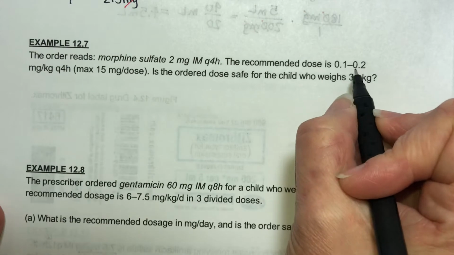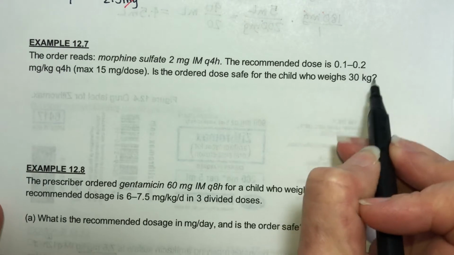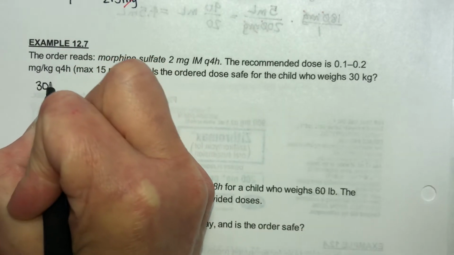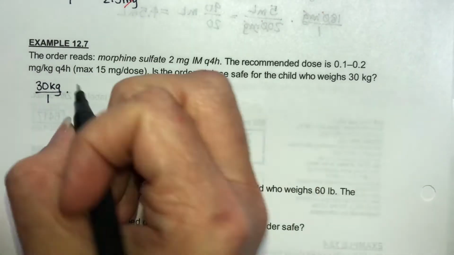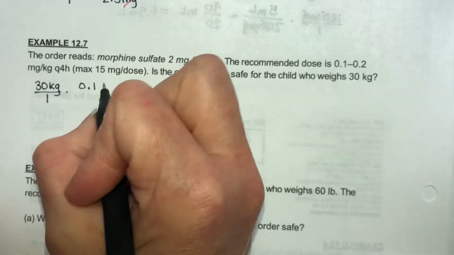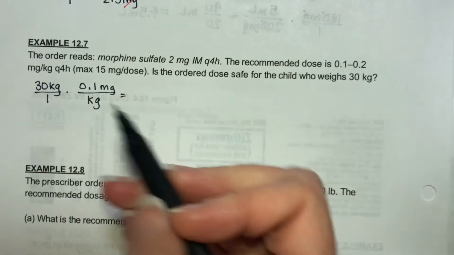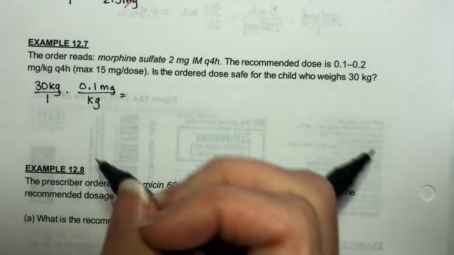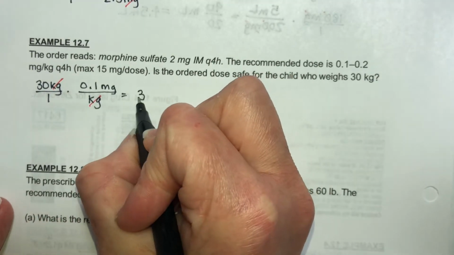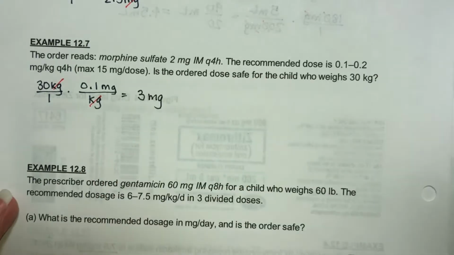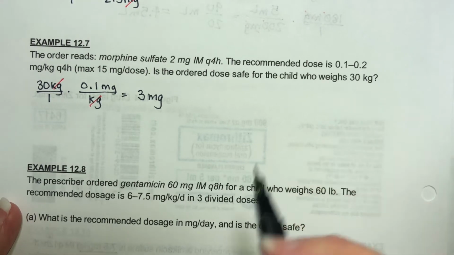Okay, so let's go with the small one. Our calculations are going to be essentially the same. We're just going to change one number in them. I'm going to start off with the 30 kilograms and put this over 1. The smallest safe dose is 0.1 milligrams per kilogram. If you multiply 30 kilograms, the kilograms cancel. If you multiply 30 times 0.1, you're going to get 3 milligrams. So 3 milligrams is the smallest safe dose for a child who weighs 30 kilograms.